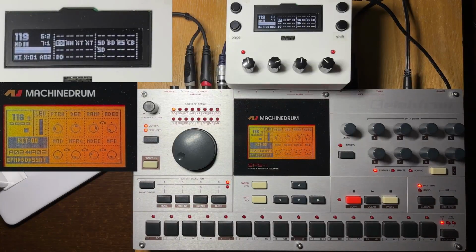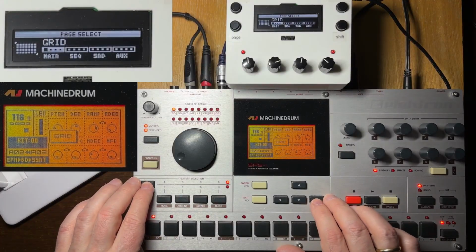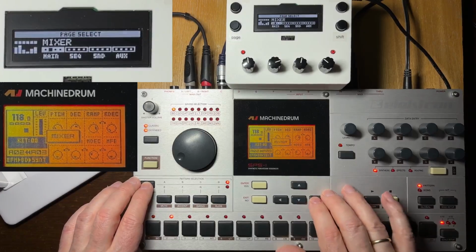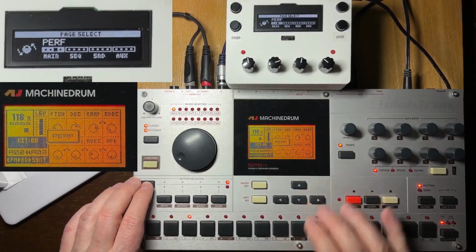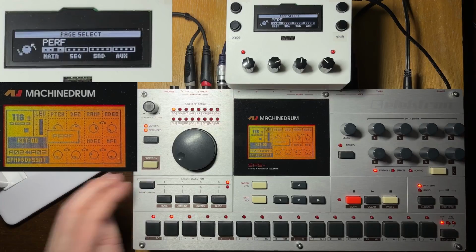So today we're going to talk about Machinedrum and MCL, or actually Mega Command Box. And we're going to do one super exciting thing, which is basically we're going to talk about the performance mode or performance page that Mega Command Box offers. So let's go. We have covered, I believe, grid, then we went to mixer, and then we have performance mode. Super fun. So let's see how it works.